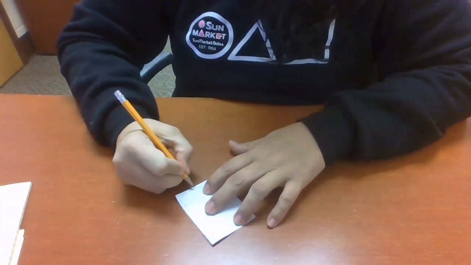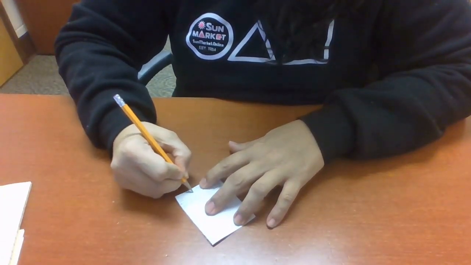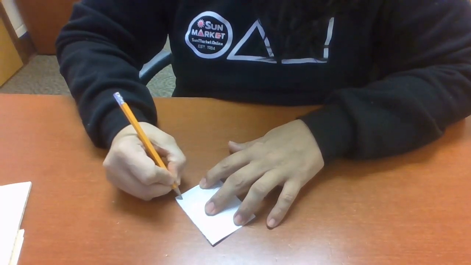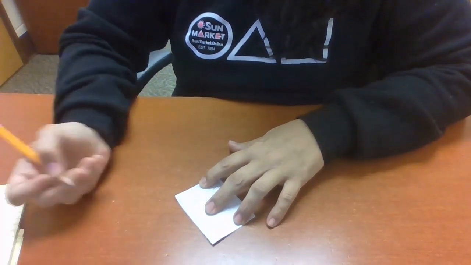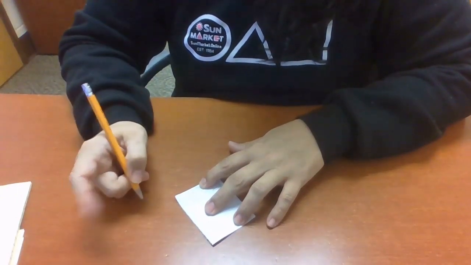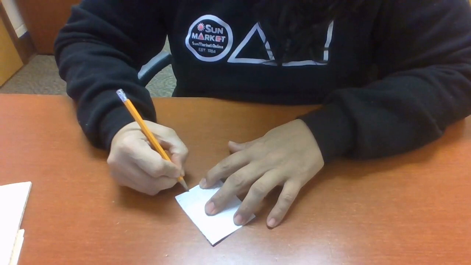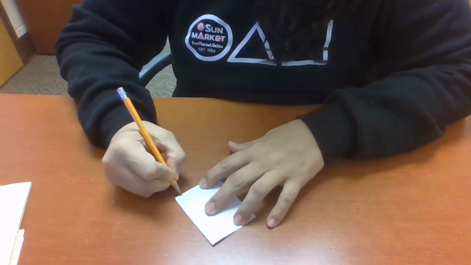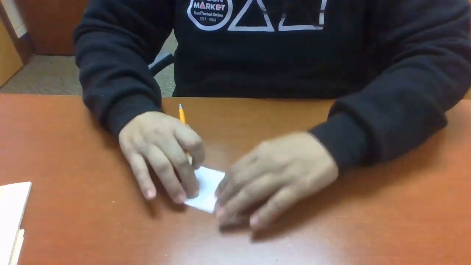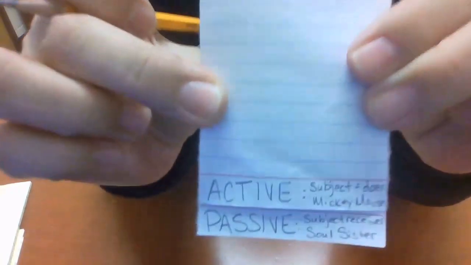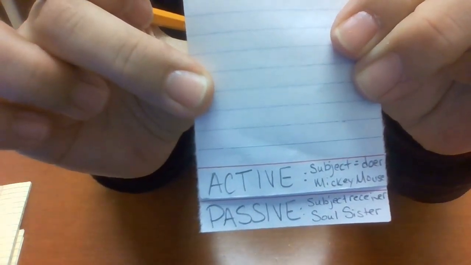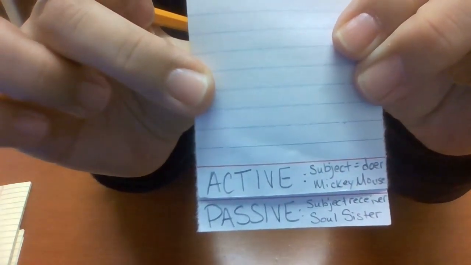Now, for the passive voice, you're going to put here subject equals receiver. Okay? And then you're going to put the actual endings. Now you can put the word soul sister because the endings have the soul sister endings. Okay, so that's what it'll look like. Okay, take a moment, write that down. You can pause the video.